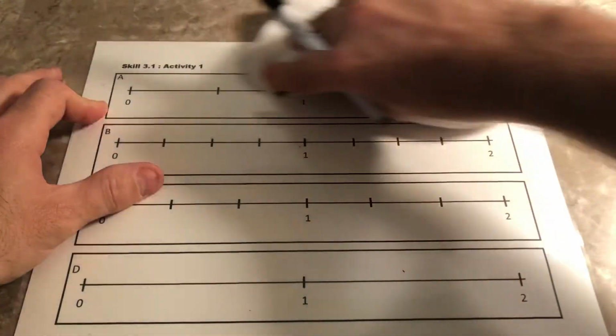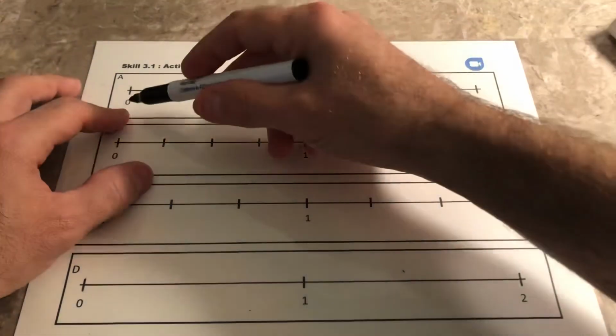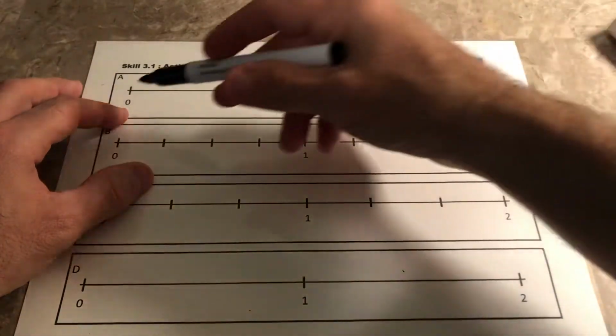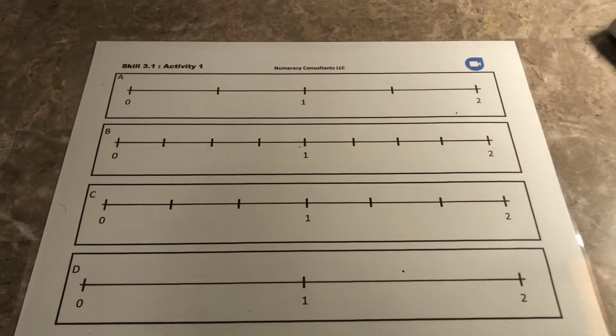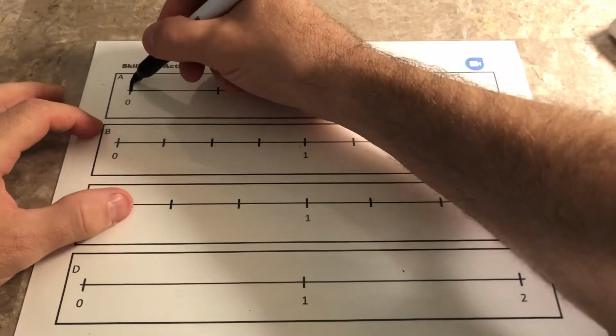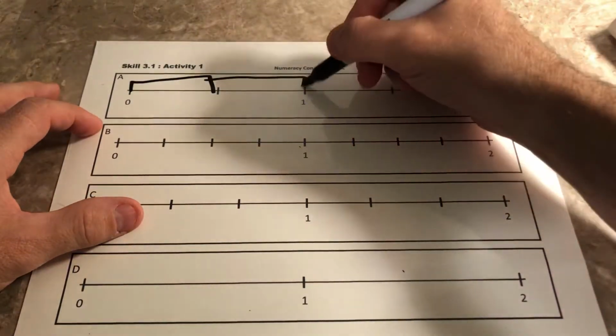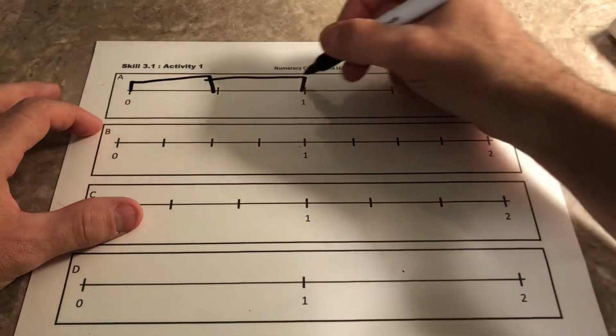Let's talk about what makes this number line different. Take a look, we have multiple wholes now. It goes 0, then 1, then 2. So to figure out what a number line's partitioned into, it's what's in between the wholes. So they say, okay, ready? 1, 2. Okay, so we know this is in halves, right?